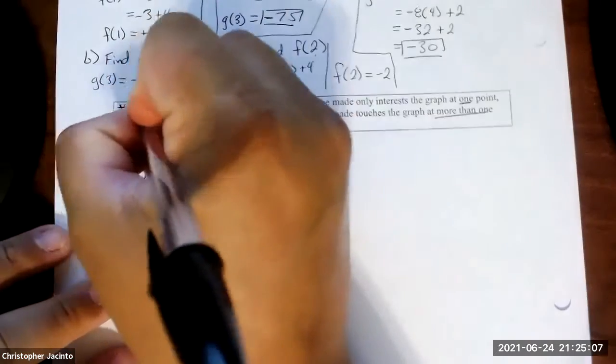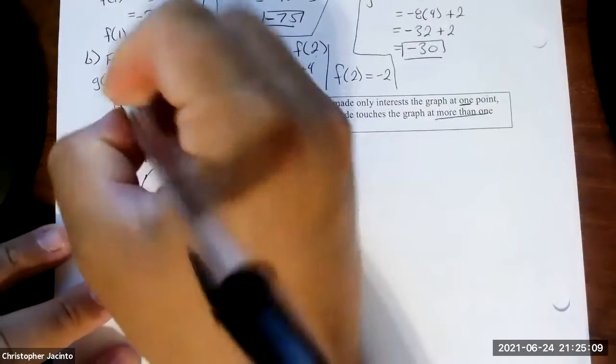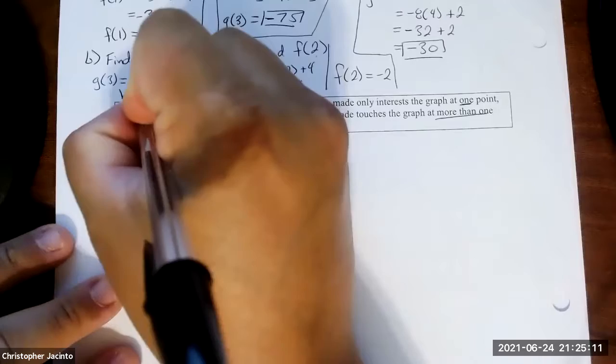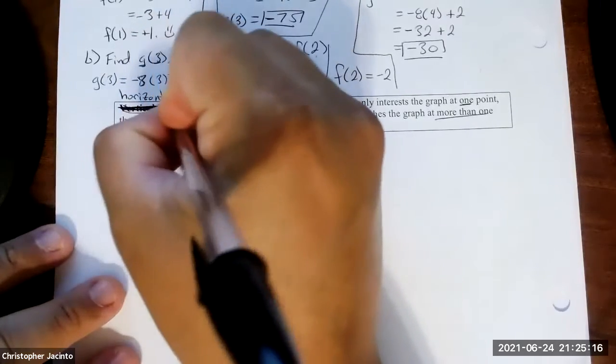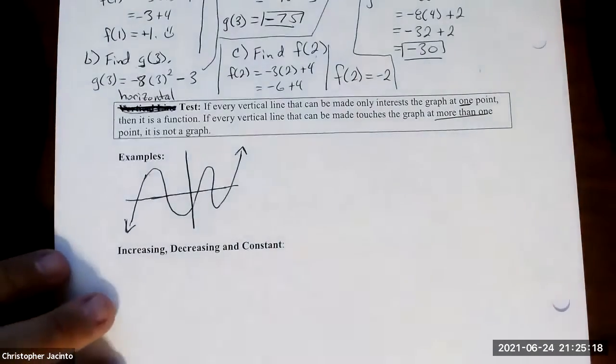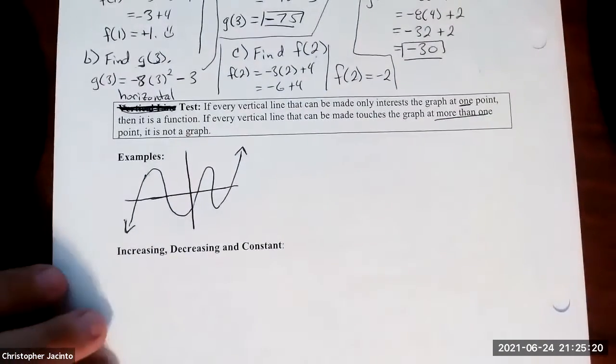This is very wrong. This is horizontal. What was I thinking? Was I high or something? I don't know what I was talking about. Horizontal line test. Yeah. Wow. What the heck was that about?